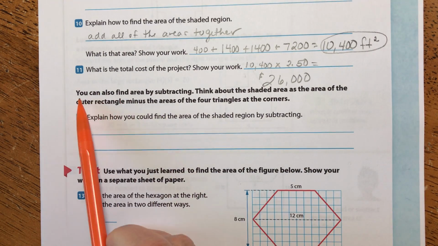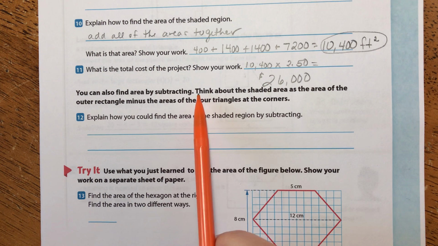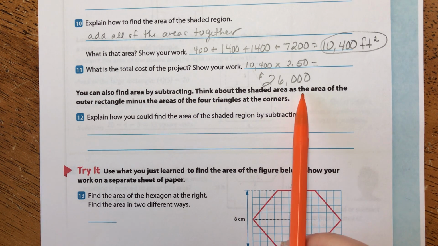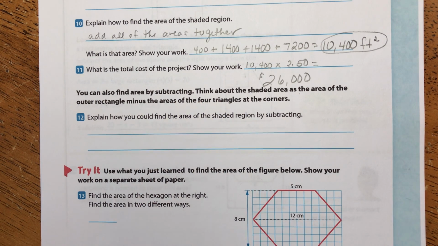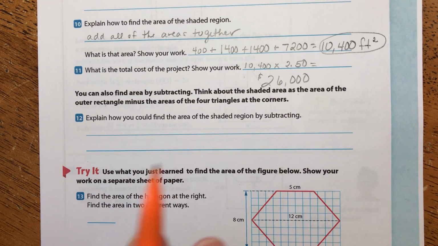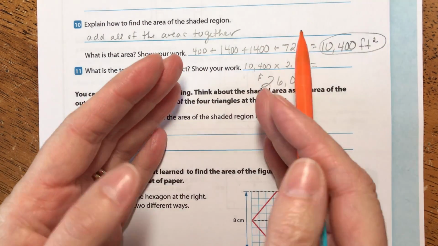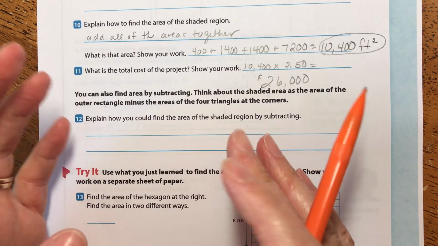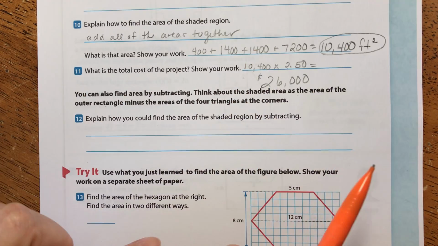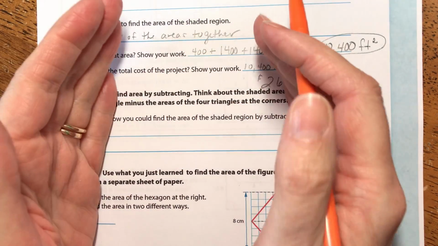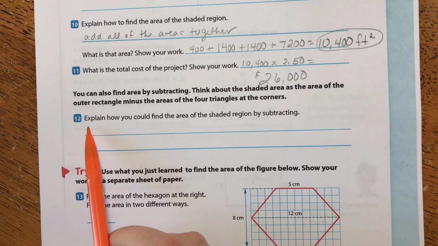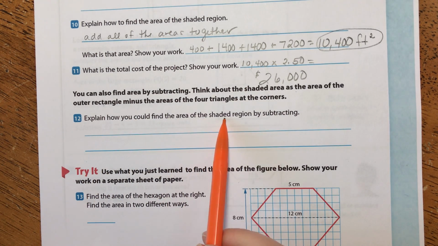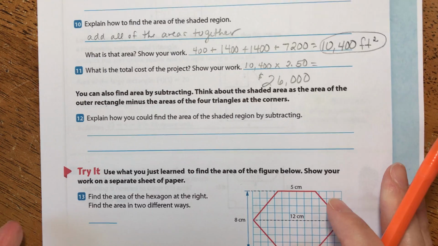So this says that you can also find the area by subtracting. Think about the shaded area as the area of the outer rectangle minus the area of the 4 triangles at the corners. That's what I would have done. But I think they wanted us to see both. So you can find the area of these composed figures by either adding them all together, like break them into pieces and add them up, or take the big picture and subtract the parts that you don't need.